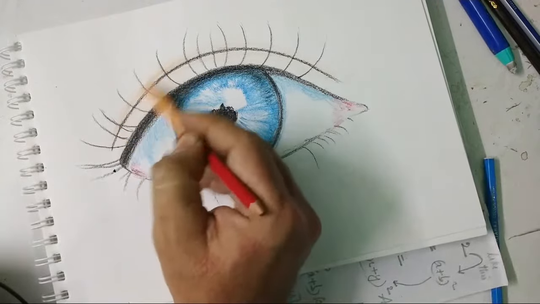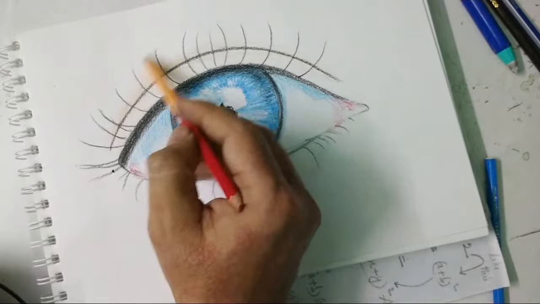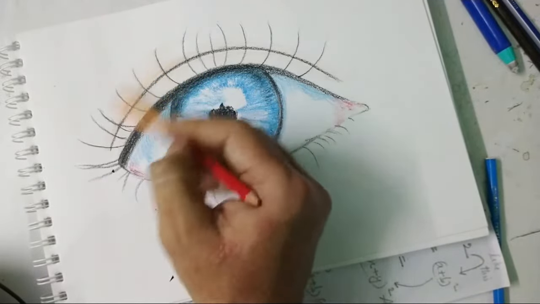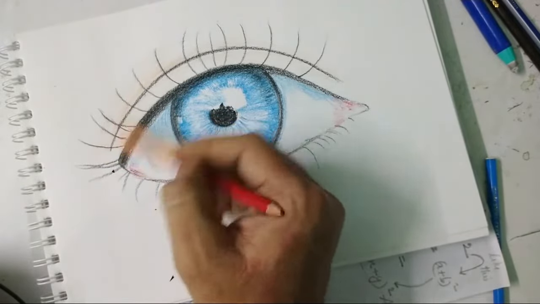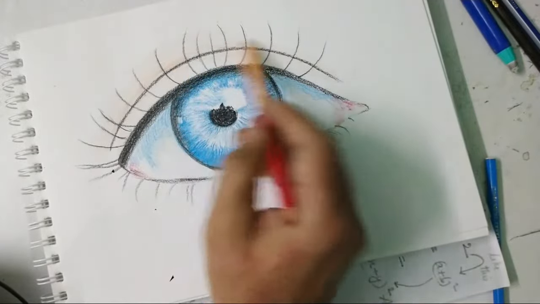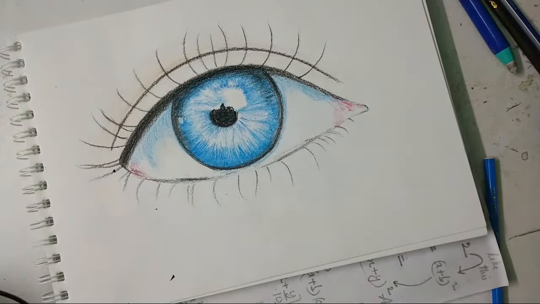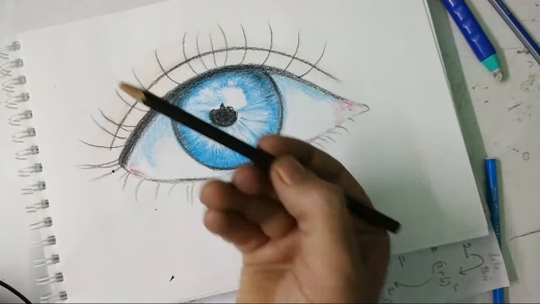Now this is the upper skin area, so I will not spread it fully. Up to some area I will put a shade, and then to give it a tone of the skin I have to use a little bit of red and brown and orange tone. So this is the brown which I am using.